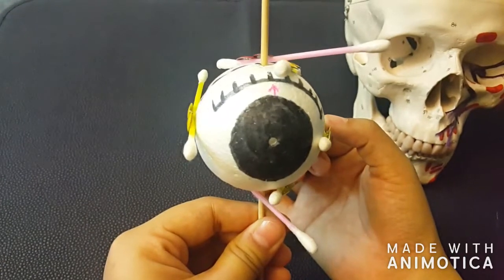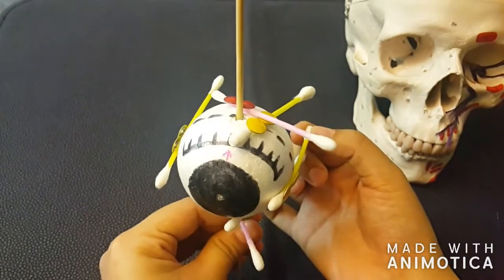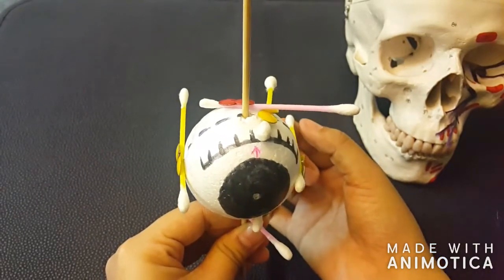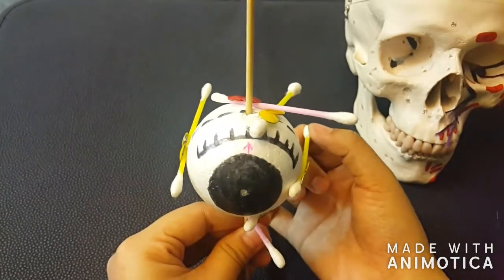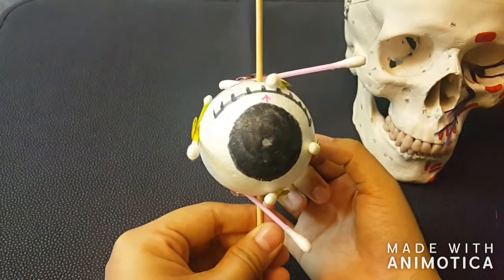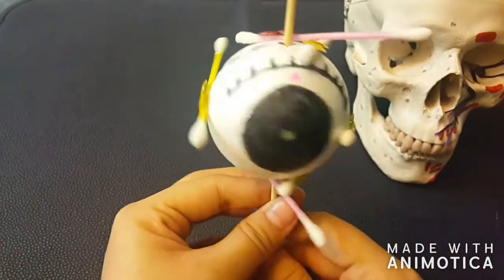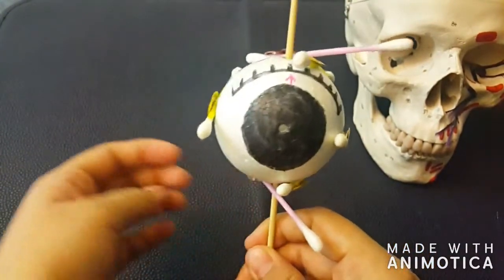So when I pull it, I'm just pulling it backwards, as you can see. So the movement that's being produced is adduction, right? As you can see, like this. Yep, it's adduction. So we know that the medial rectus produces adduction.